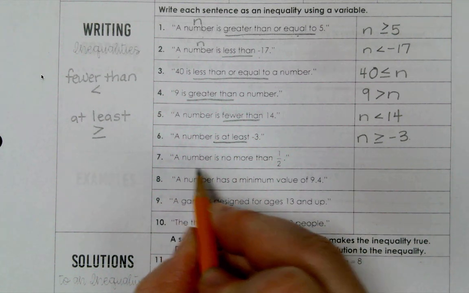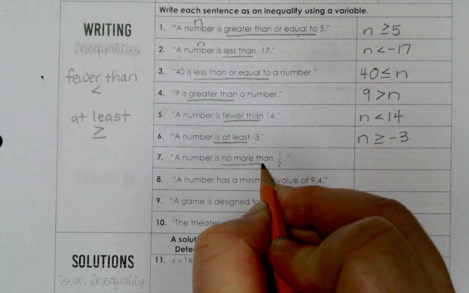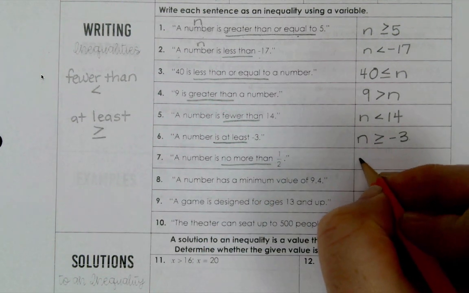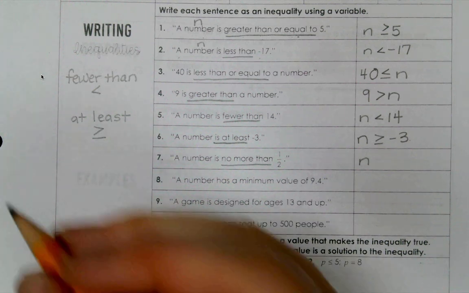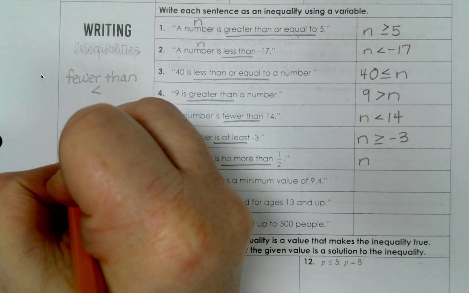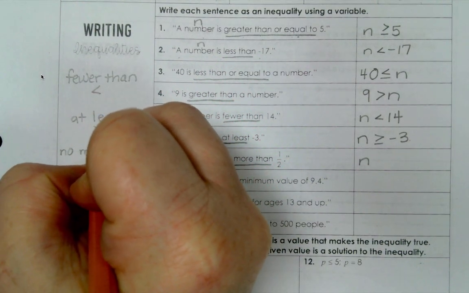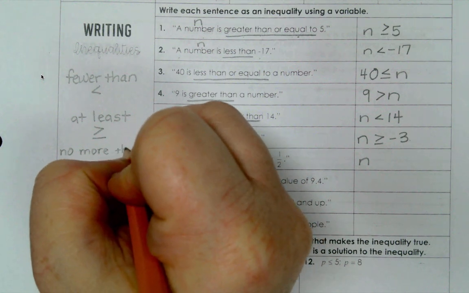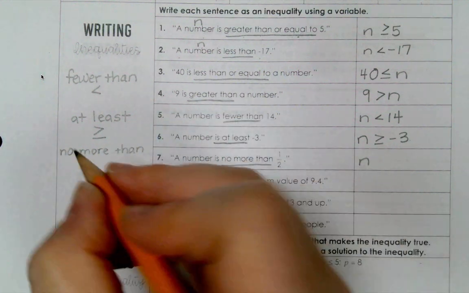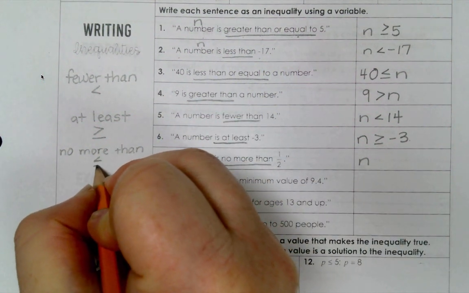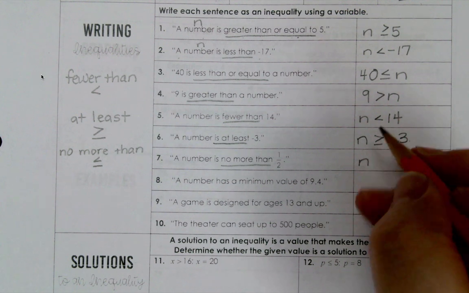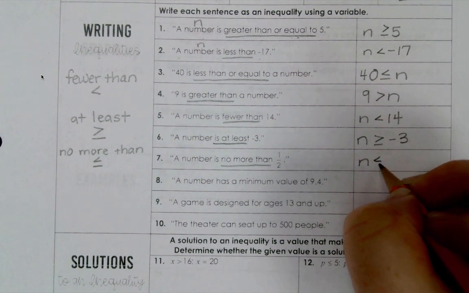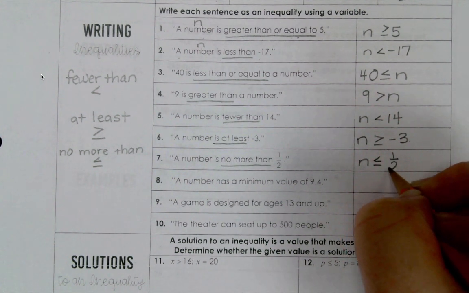Okay. A number is no more than 1/2. So a number, no more than, which means, we're going to write this, no more than, it has to be less than or equal to. So it's saying it can't be more than 1/2, but it can be 1/2. So n is less than or equal to 1/2.